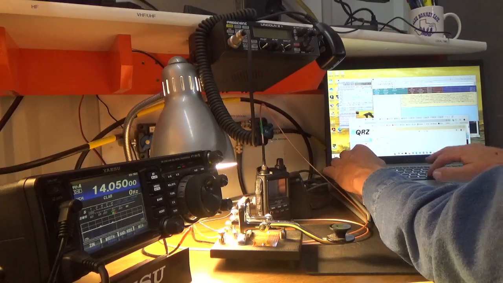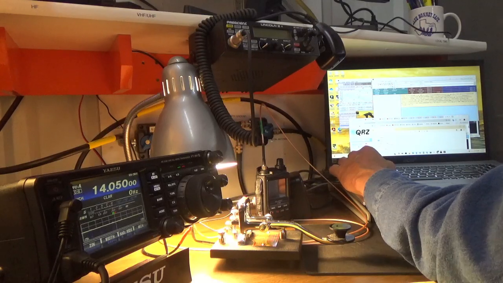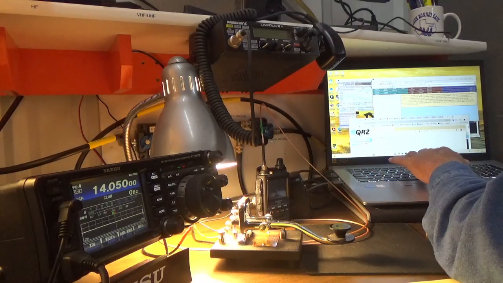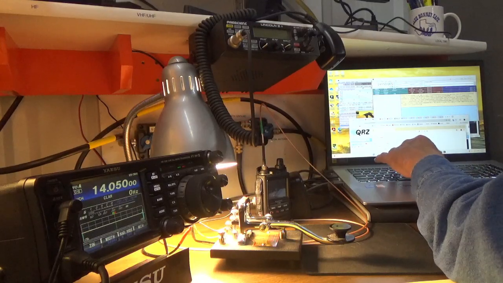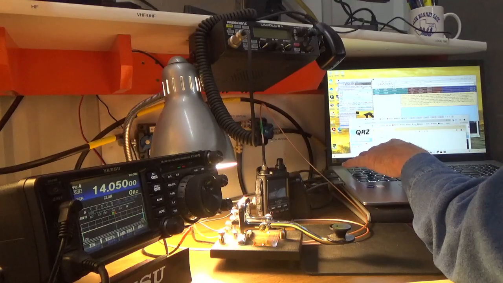Mike is his name, and then I'm going to put the frequency, which was 14050. Oh, whoops, got messed up there. 14050, and power was 100 watts.